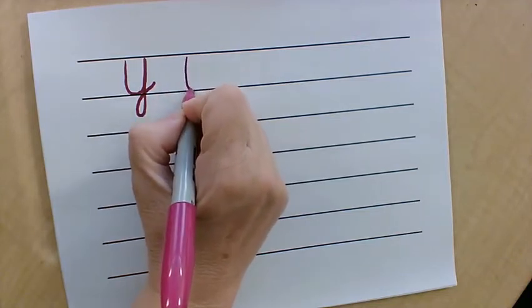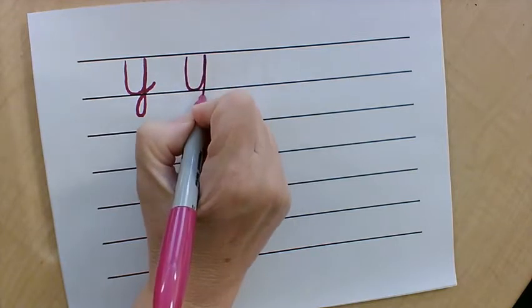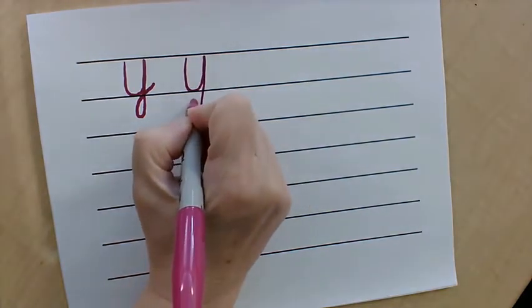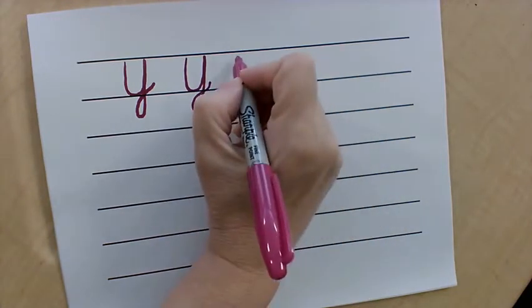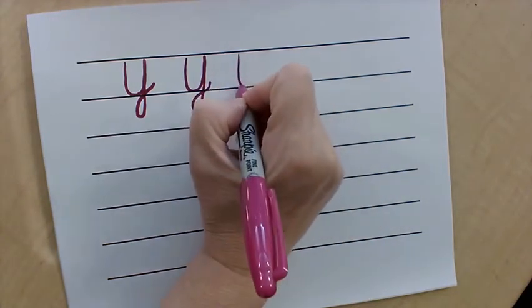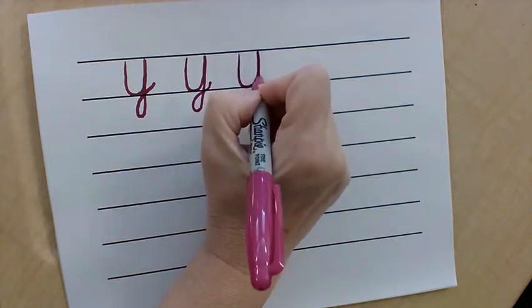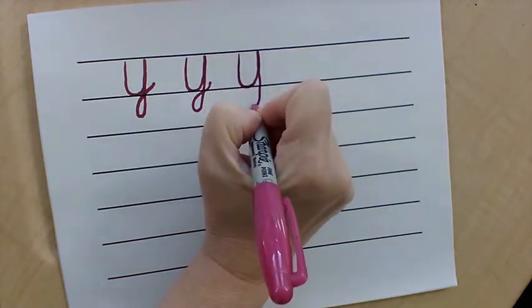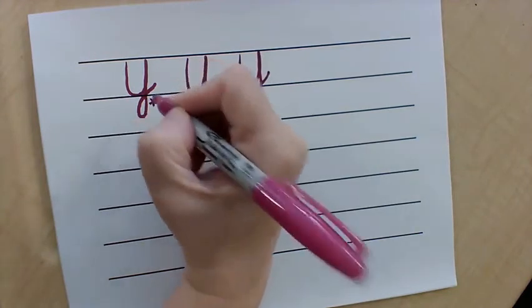Again, I think my first one is the best one.